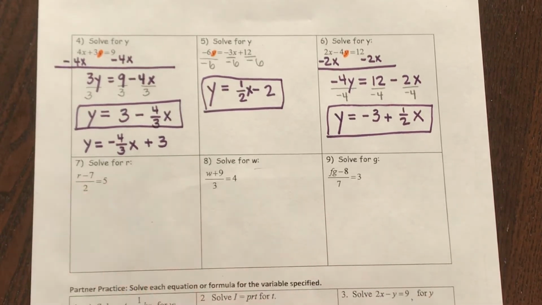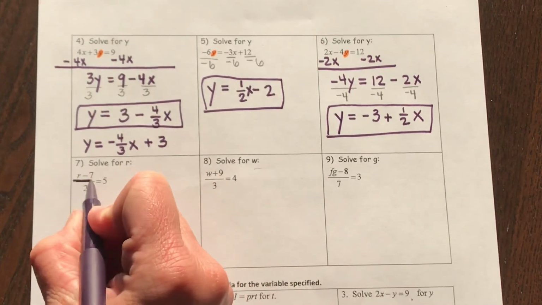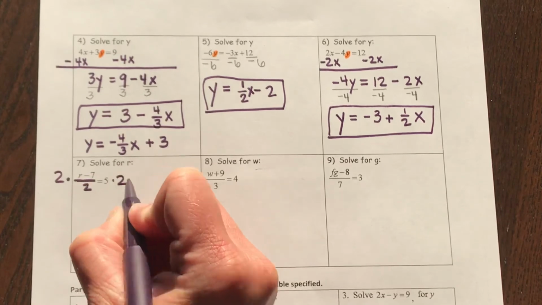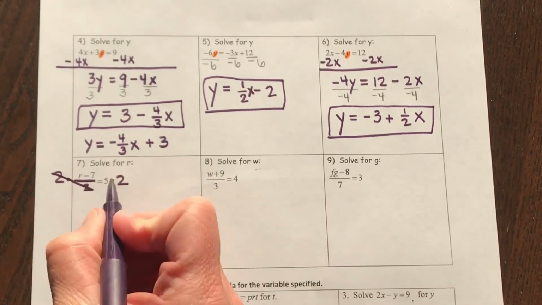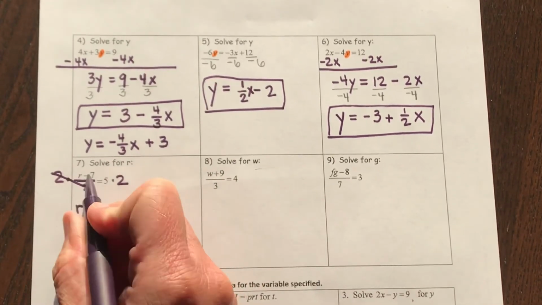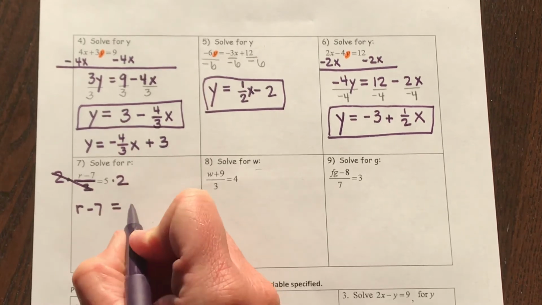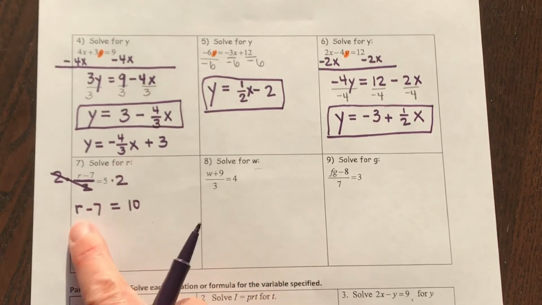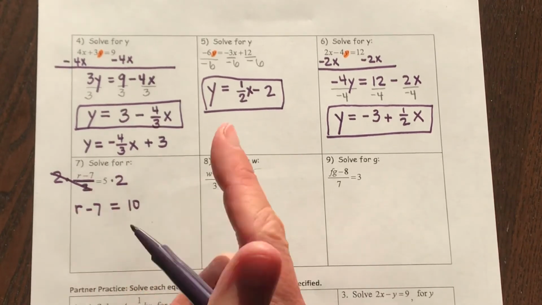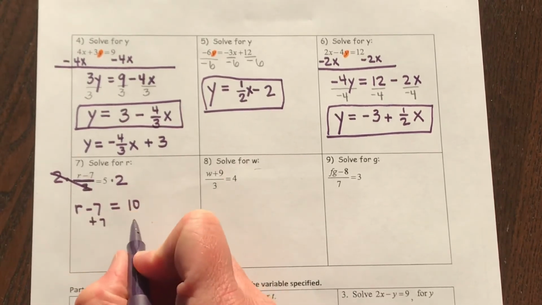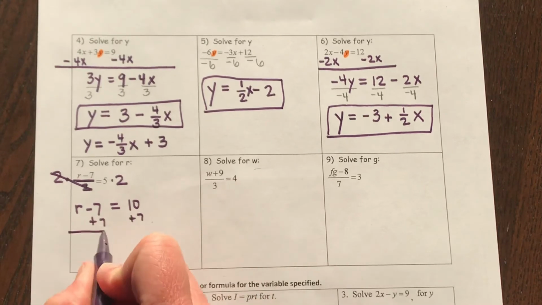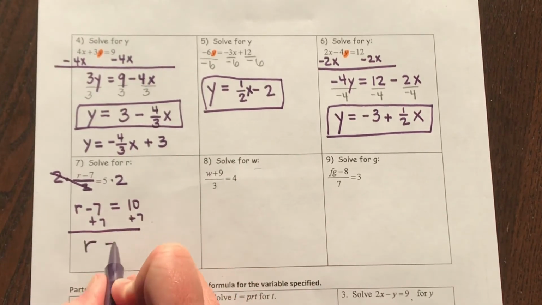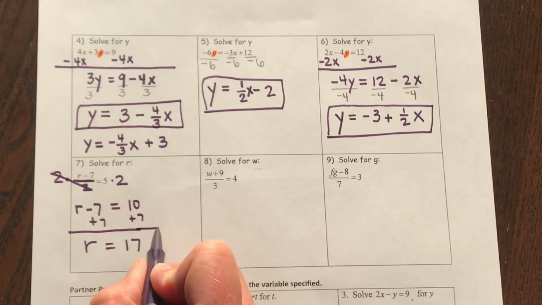For number 7, what I'm going to do is undo the division of 2 by multiplying both sides by 2. So now I'm going to have r minus 7, my numerator alone, is equal to 10. Now to get the letter r alone, what I'm going to do is add 7 to both sides. And in this case, I will have r is equal to the number 17.